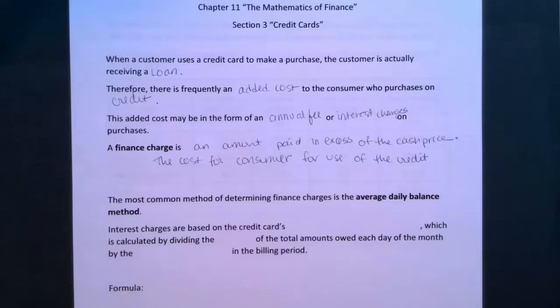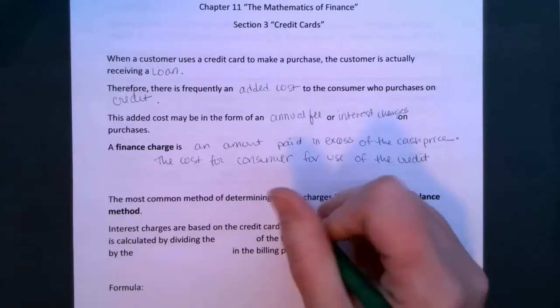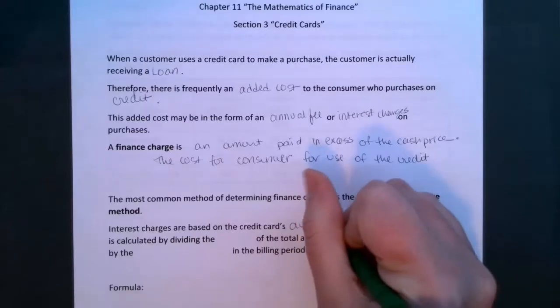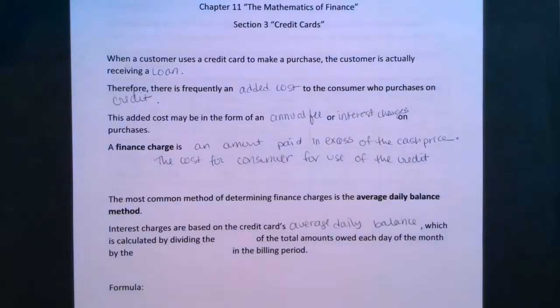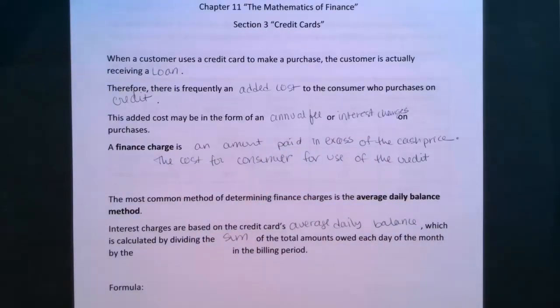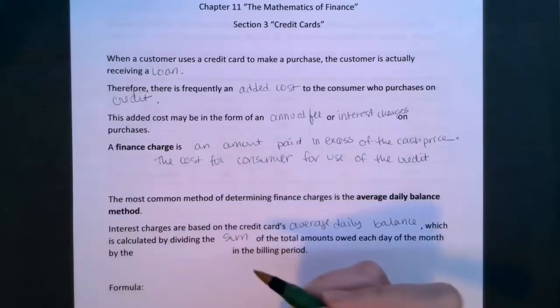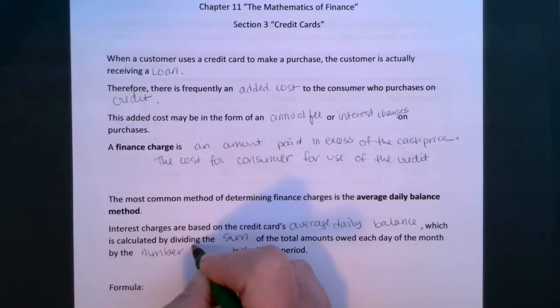Now, the most common method of determining finance charges is the average daily balance method, which we're going to go over here in a minute. The interest charges are based on that average daily balance. Not every credit card is going to do this, just most. It is calculated by dividing the sum of the total amounts of each day of the month by the number of days.